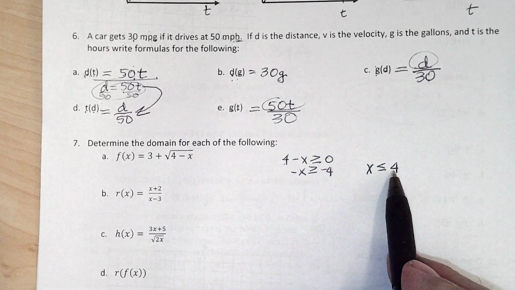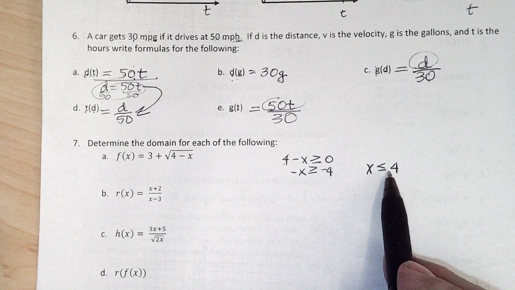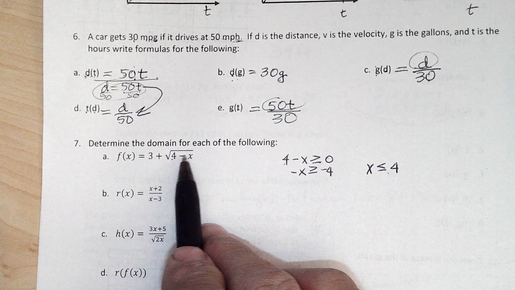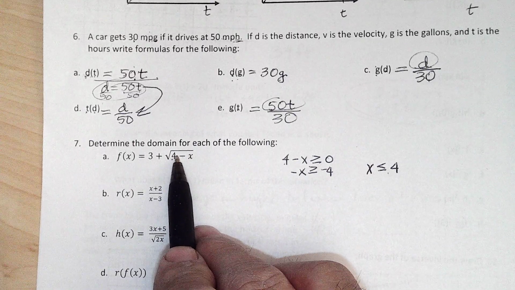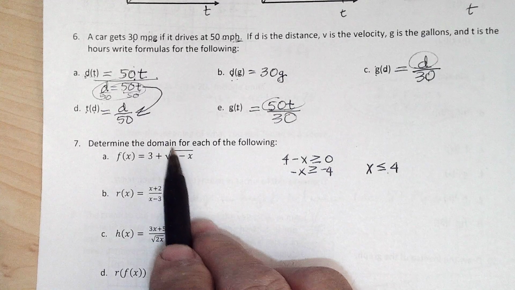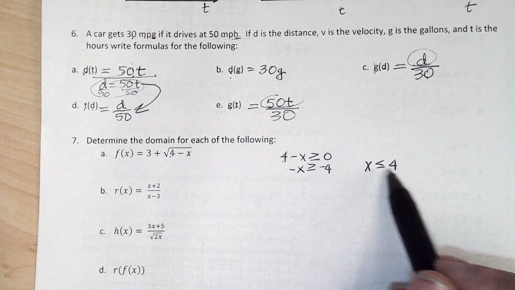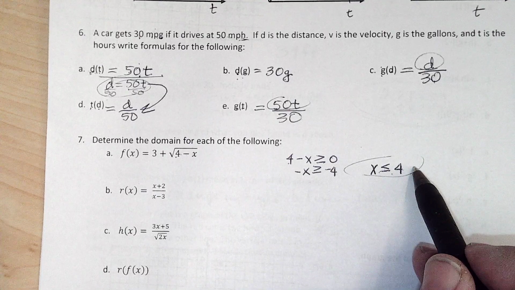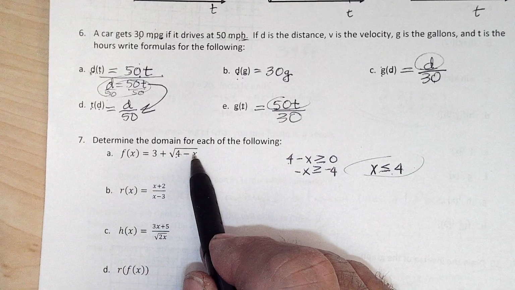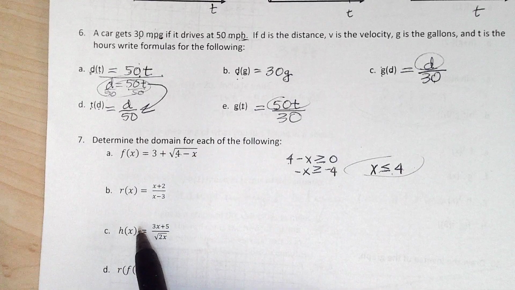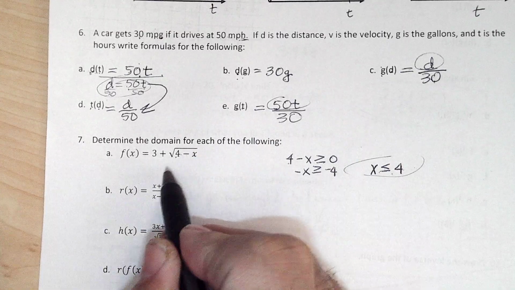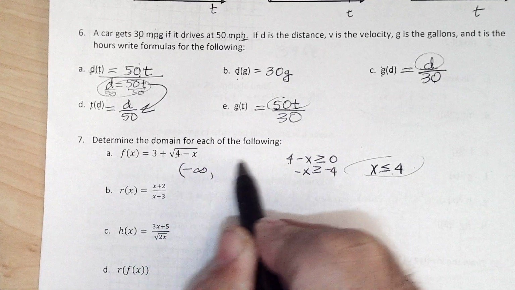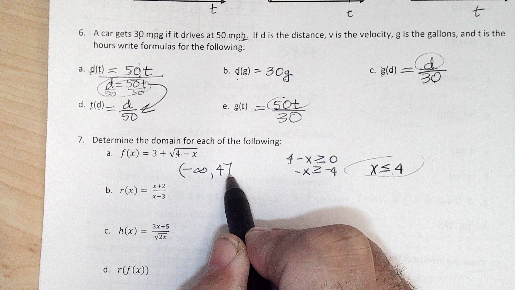Now let's just check it. Number less than 4, 0. If I put 0 in here, 4 minus 0 is 4, which I can do square root of 4, which is 2, plus 3 is 5. I can use that. So I got this in the right direction. If I tried to use something bigger than 4, like 6, 4 minus 6 would have been negative 2. Can't do the square root. So in interval notation, I'm going from negative infinity up to 4, including the 4.